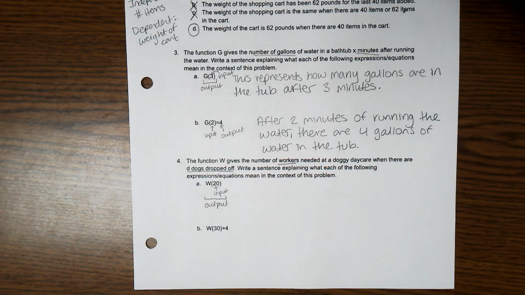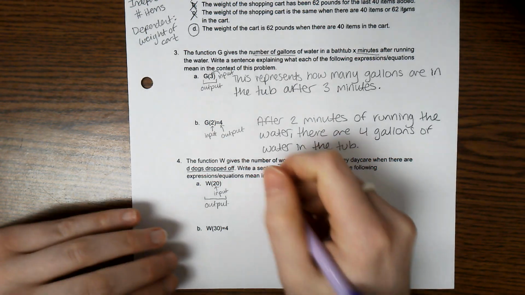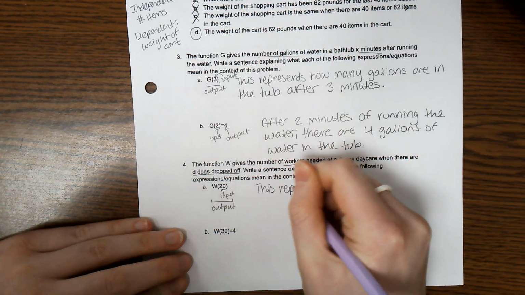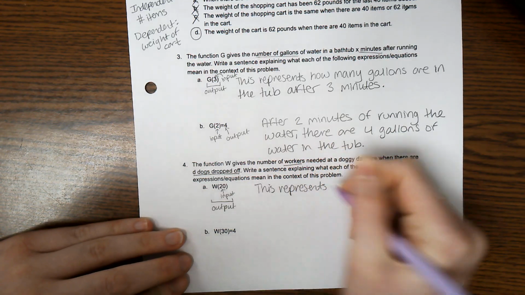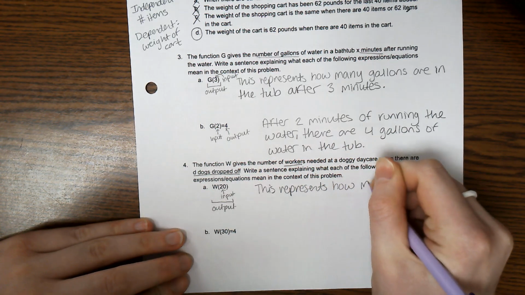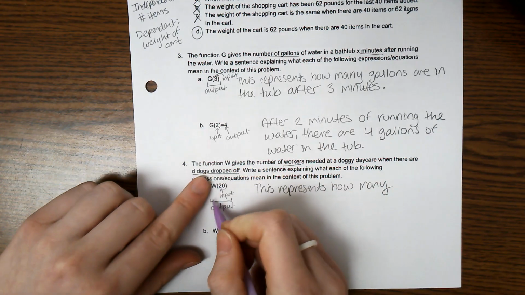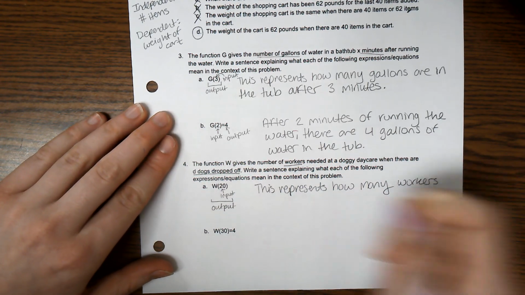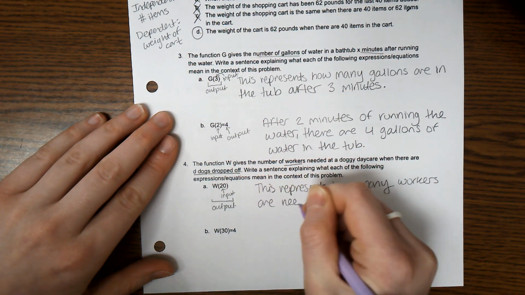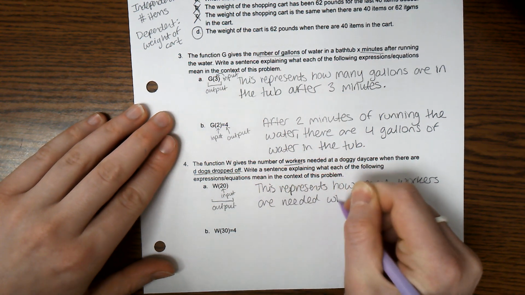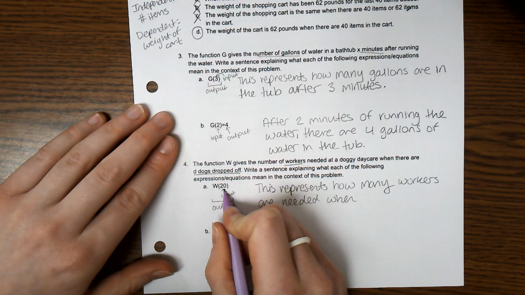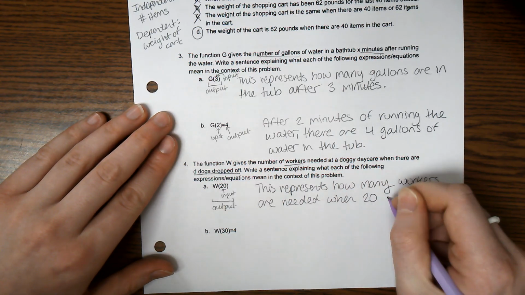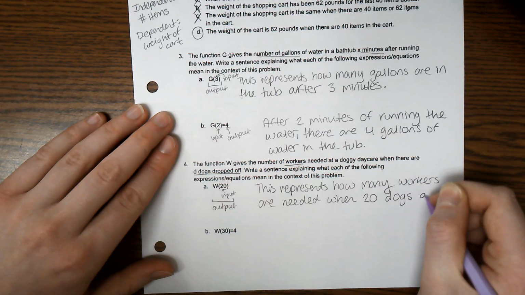So I can't really specify what the output is, but this represents how many workers are needed when my input was 20, and input is number of dogs. So when 20 dogs are dropped off.